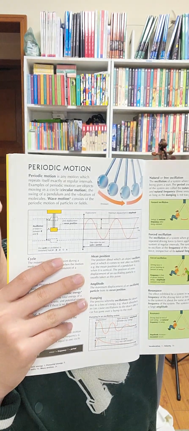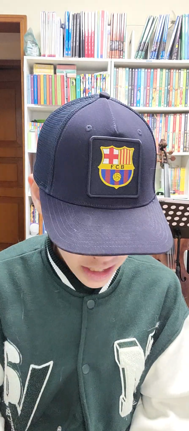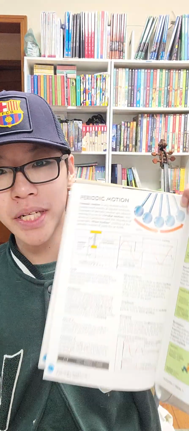Now, next thing we have is periodic motion, which is like motions that are like clocks, that go ahead in periods of time, like move there, after a few seconds move there, and then after the same amount of seconds move there again. So yeah, that's a periodic motion, which is what makes pendulums work.